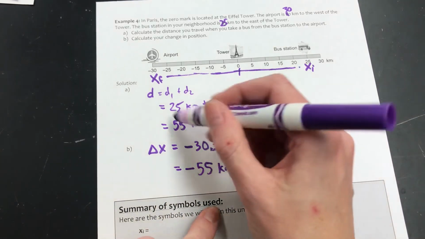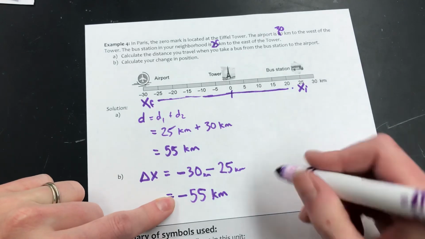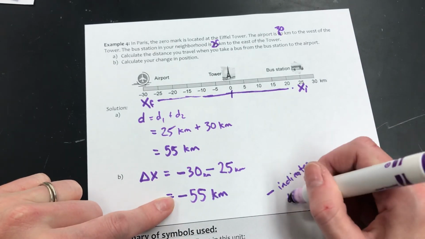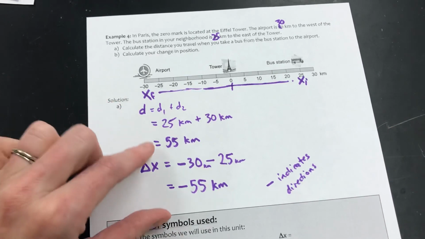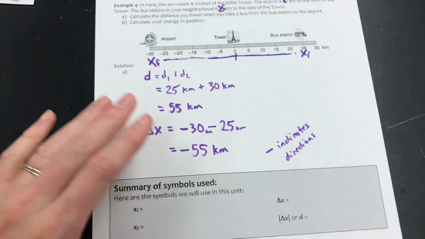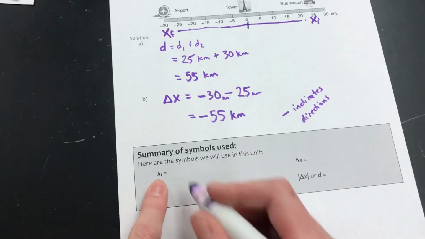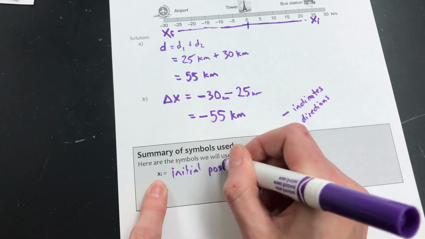So notice that my distance and my displacement are almost the same. The only difference is that I have a negative here, and that's because the negative indicates direction. So I traveled 55 kilometers in the negative direction, so the value is the same, but the negative is there for the direction.